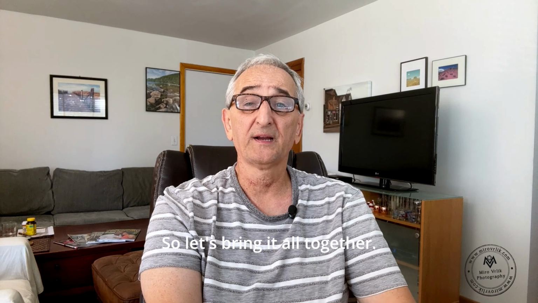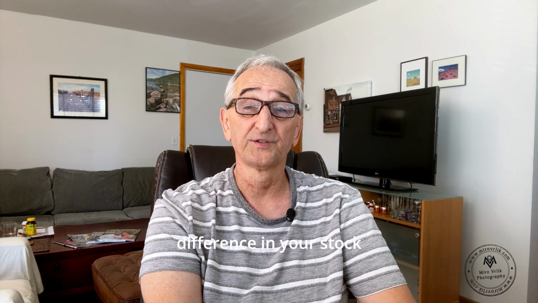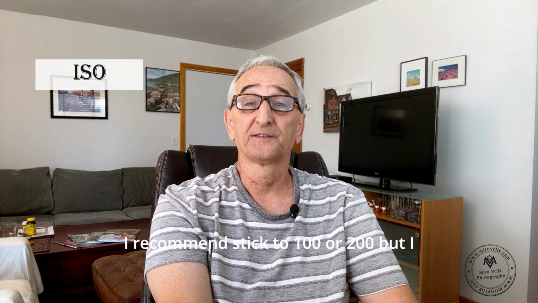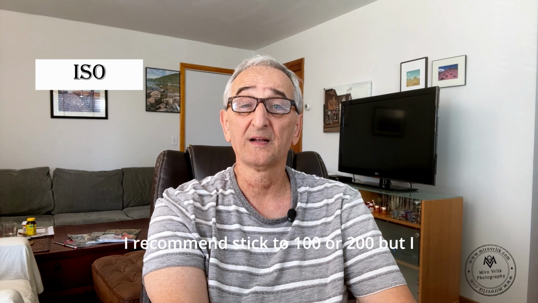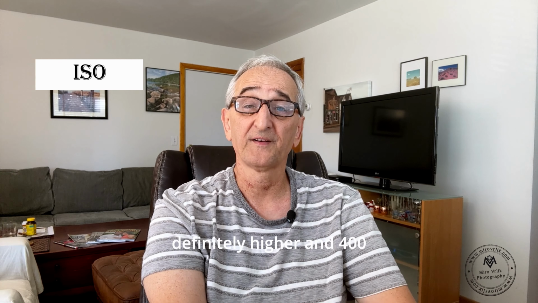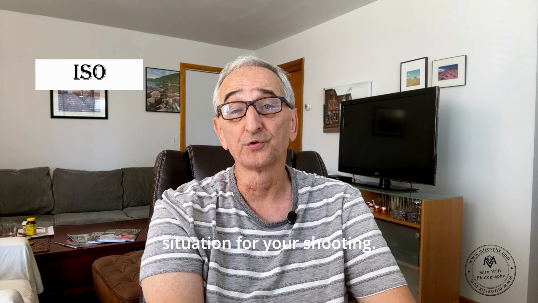So let's bring it all together. The three settings that will make a huge difference in your stock photography are, first, low ISO. I recommend sticking to 100 or 200, but as I said, with today's cameras you can definitely go higher, and 400 can definitely work as well. It depends on the situation of what you're shooting.